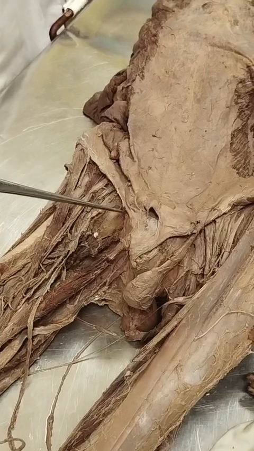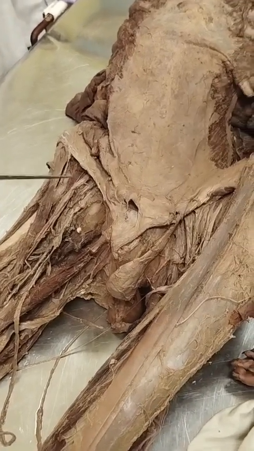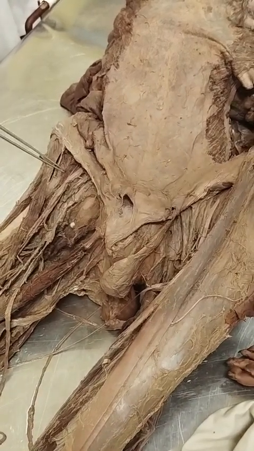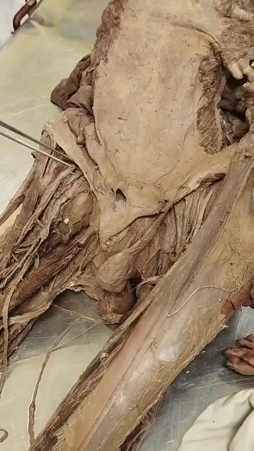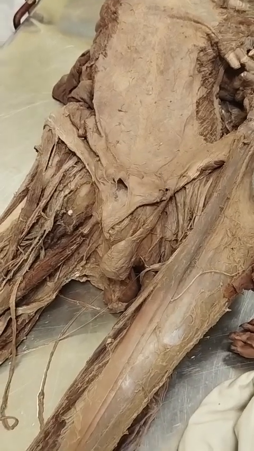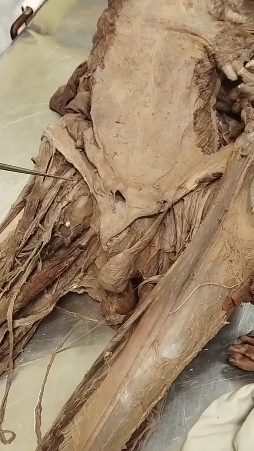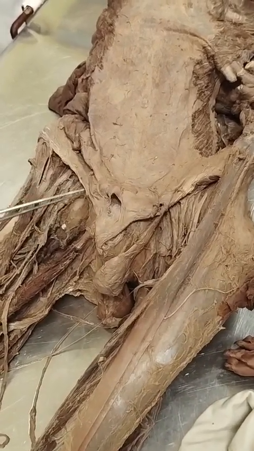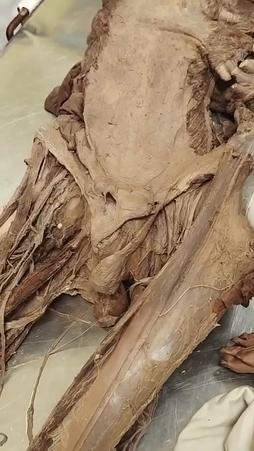The space under the inguinal ligament subdivides into two halves. The lateral part is lacuna musculorum, where we have the iliopsoas muscle and femoral nerve. The medial part below the inguinal ligament is lacuna vasorum, because here are the vessels, artery and vein. At the medial angle of lacuna vasorum is the femoral ring.